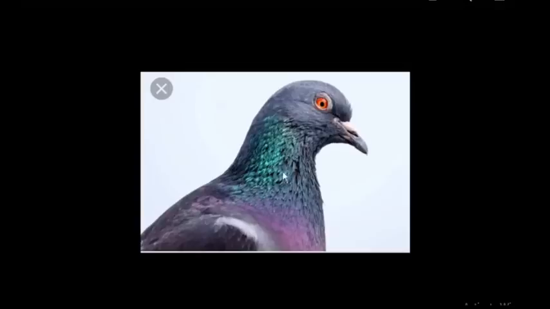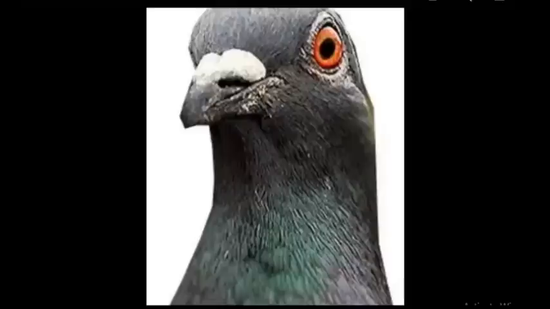So we can see another picture here now showing the beautiful colors of the pigeon, and it is actually showing us the cere here as well, close to the beak, which is cone shaped. And we have another picture here that can help to drive home our point.